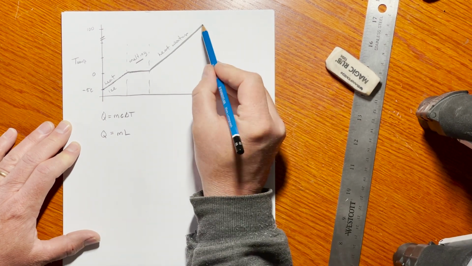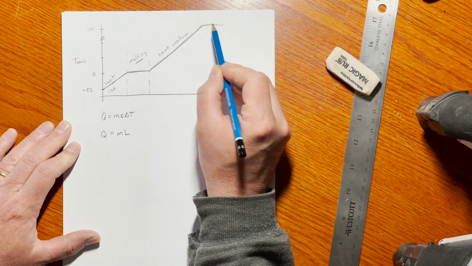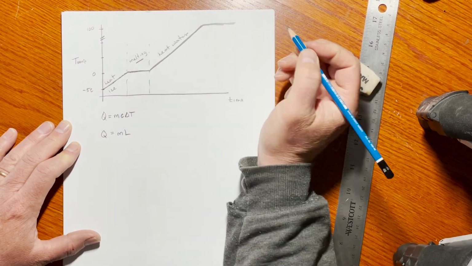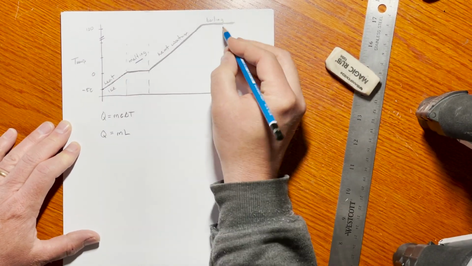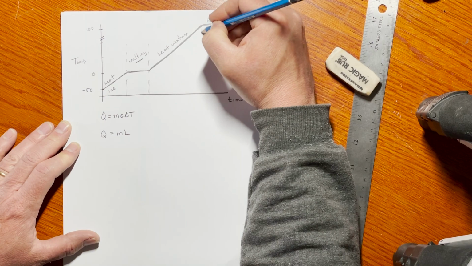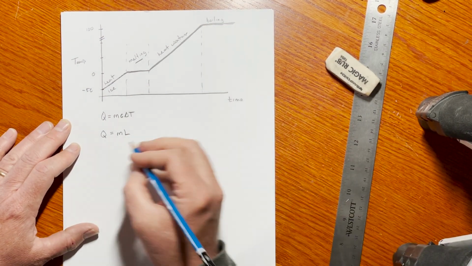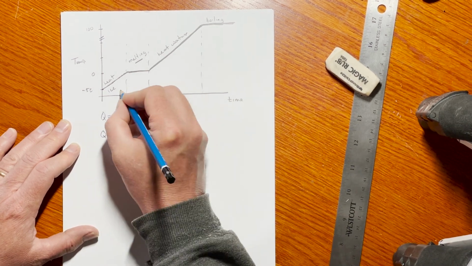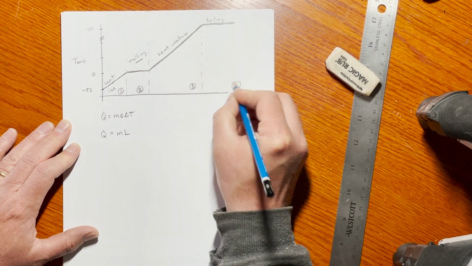And then we can boil it. And at this point, the temperature is not going to change. That's where we're boiling. In other words, we're doing a phase change from liquid to gas. And each one of these is going to take a different amount of energy. Let's call these 1, 2, 3, and 4.